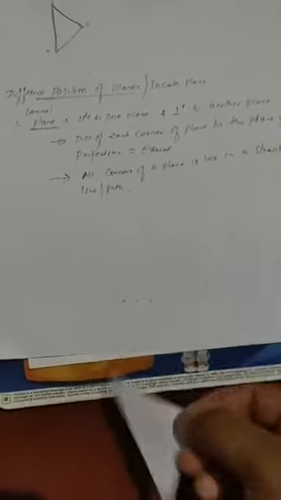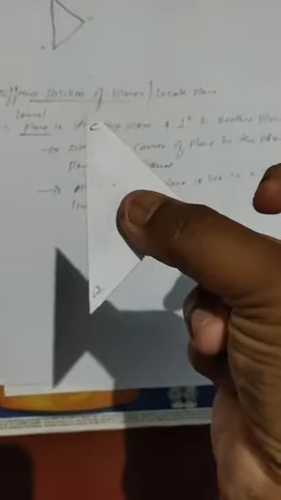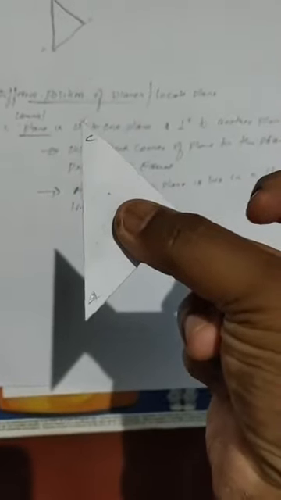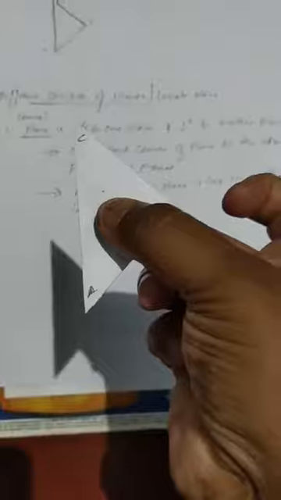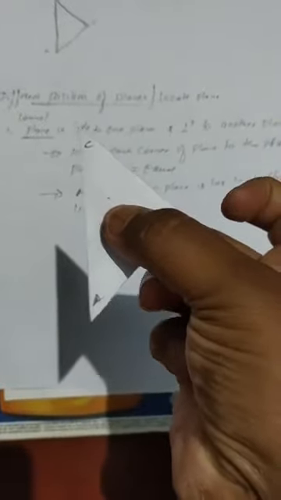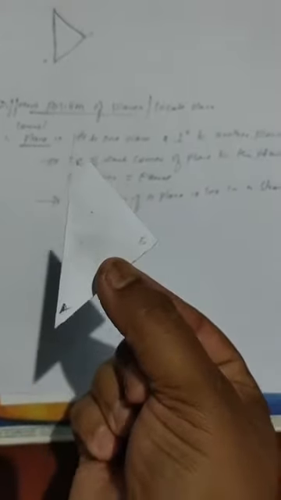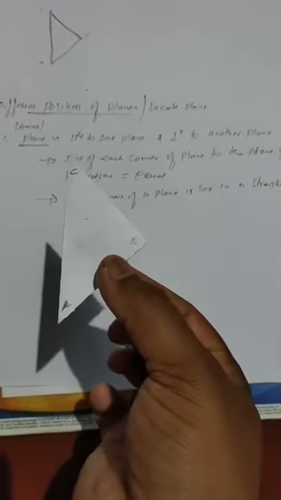Now consider a triangular lamina. You can see the shadow of this triangular lamina. Each corner of the plane is equidistant from the horizontal plane, so you can say this plane is parallel, and it is also called a true shape. A true shape means the actual lamina: whatever the actual size of the lamina, when you project it on that plane, the projected shape is also the actual shape. Then it is called a true shape.